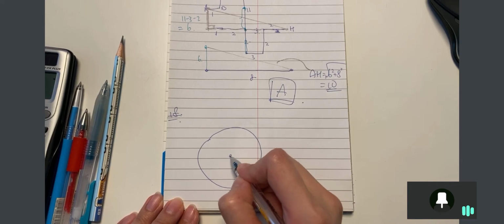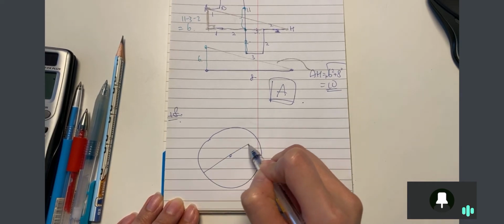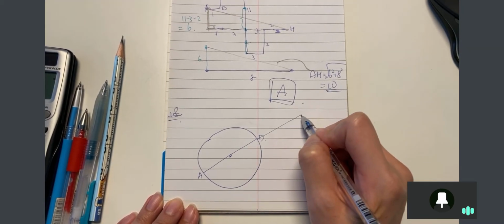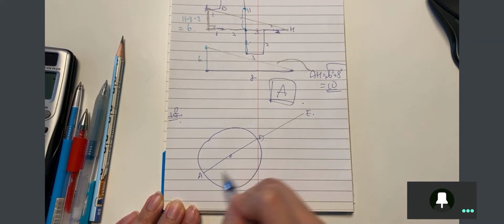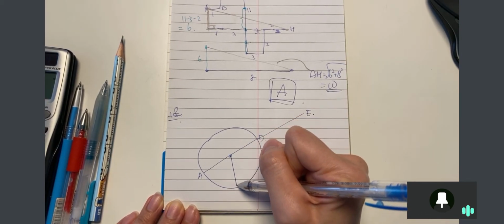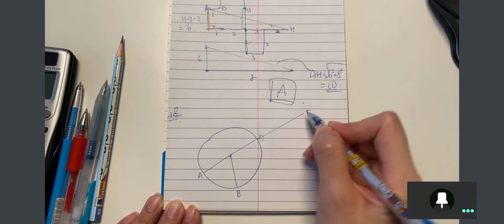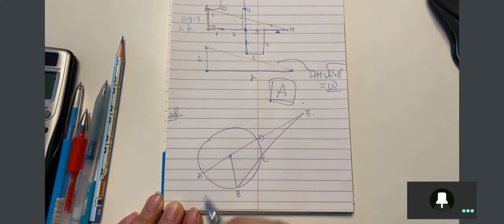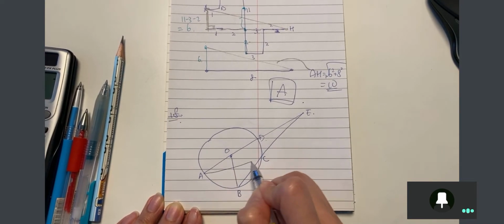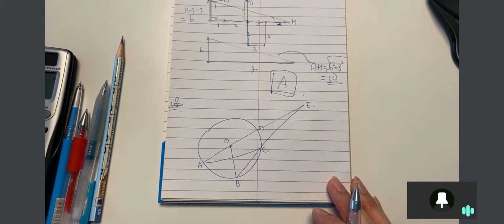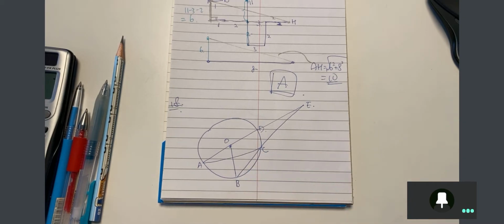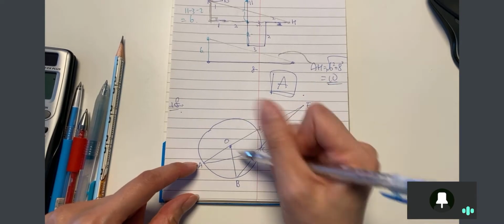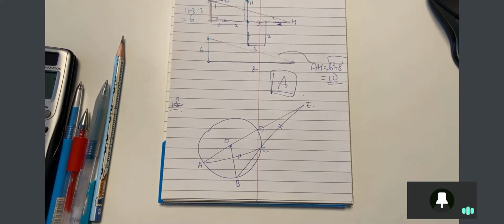This is a circle, A passing through O, reaching D, and then extending to E, and also you have a B here, so you draw a line passing through C. This is O. Also there is a line passing through A and C. Given that AC equals CE, that means this is an isosceles triangle.